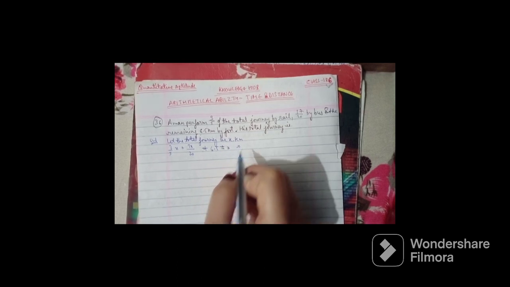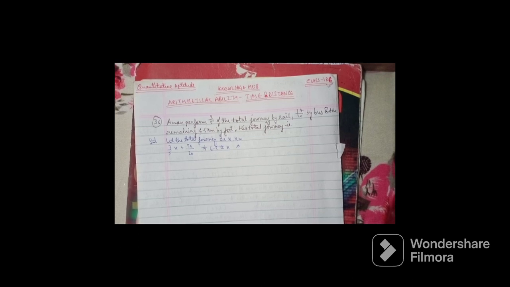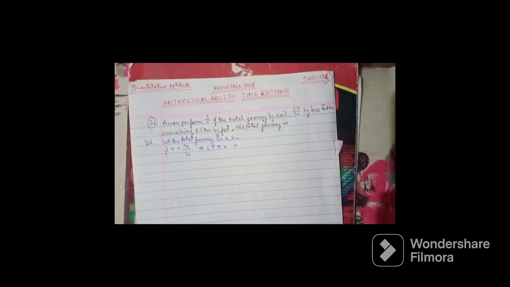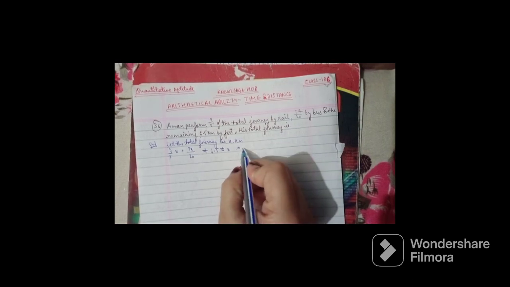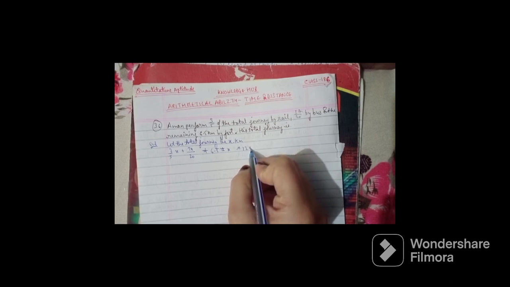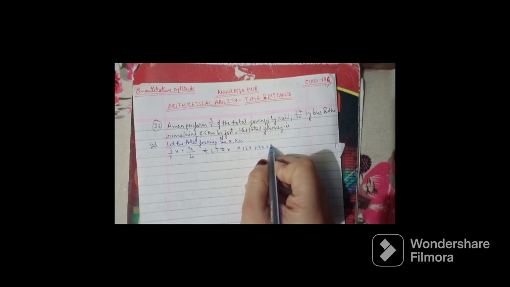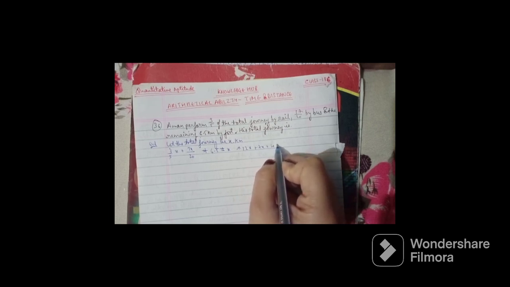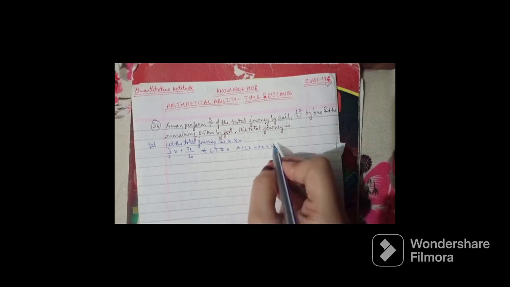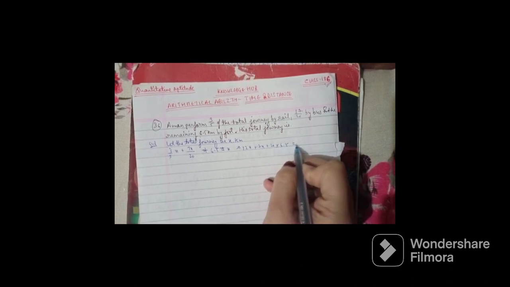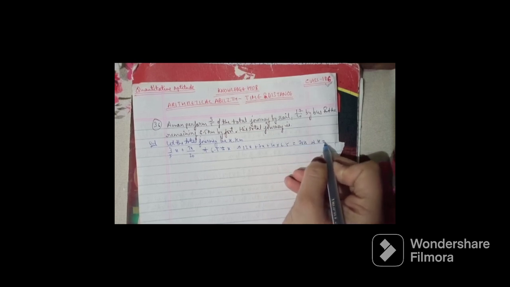So for that, further it will be 12x plus 7x plus 20 into 6.5 equals 20x, that is x equals 130 kilometers that we have here. Now we go for another question, that is another important one.